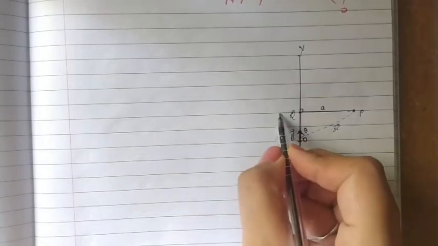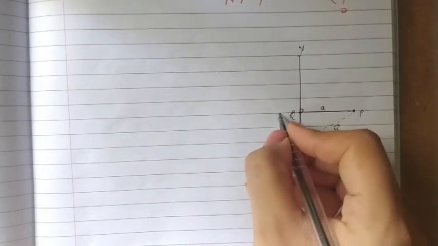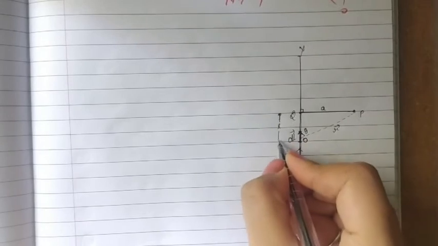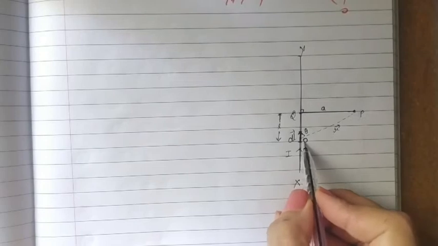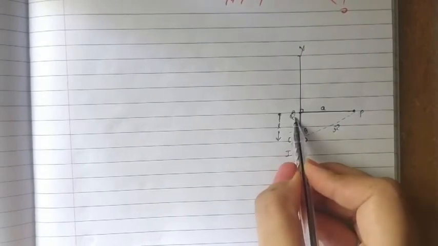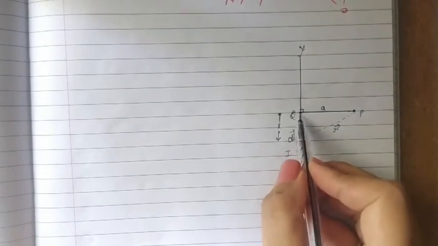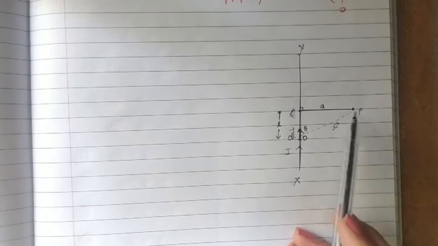Also we assume that the distance of this current element from point Q is small l. Small l is the distance of this current element, or the point O, from the center of the wire, that is Q. So now after assuming all these factors, we can find the magnitude of the magnetic field dB vector because of this current element at point P using the Biot-Savart law.